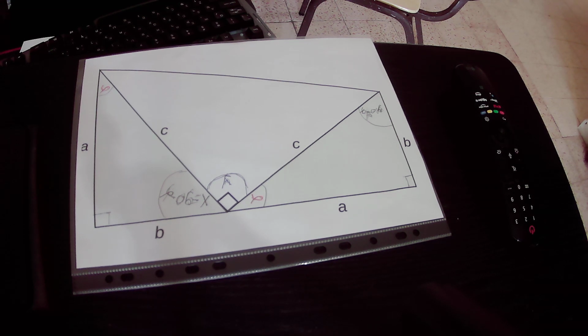Hello, in this short lecture I will give a proof of the Pythagorean theorem. The Pythagorean theorem says that in a right triangle the square of the hypotenuse is equal to the sum of the squares of the perpendiculars.